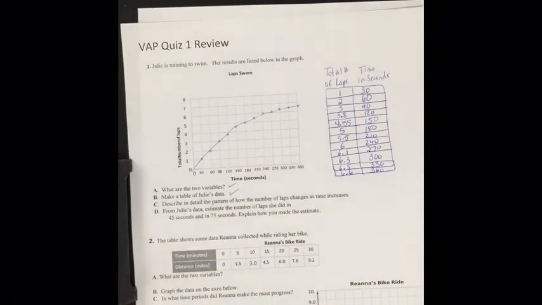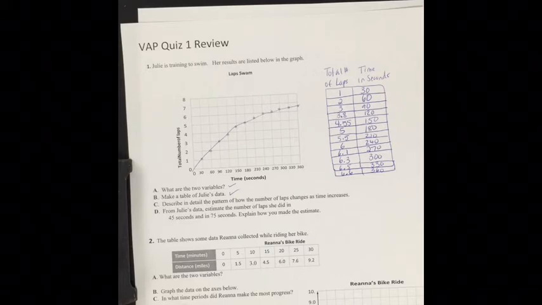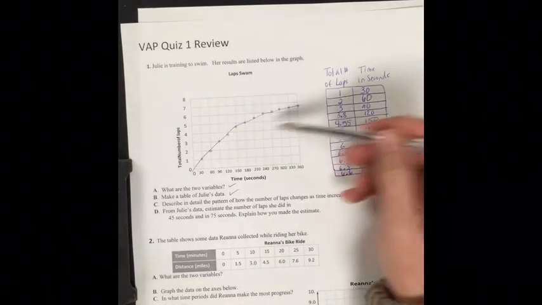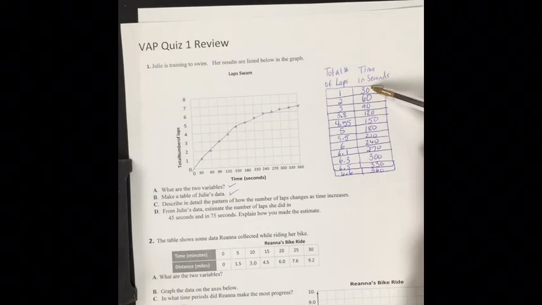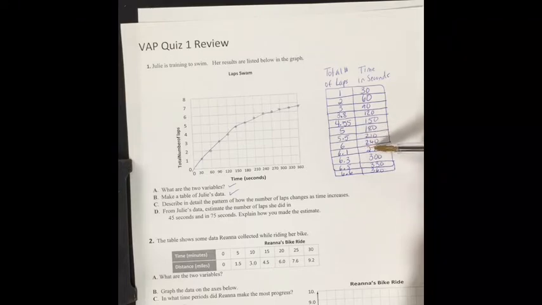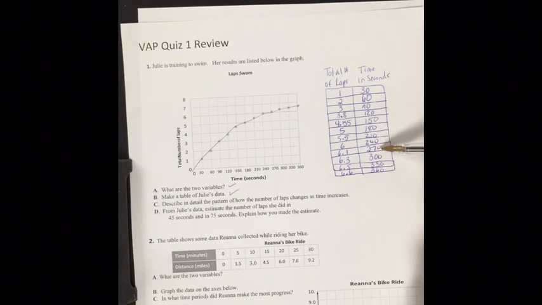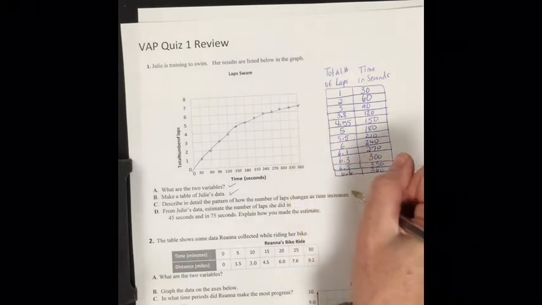Describe in detail the pattern of how the number of laps changes as time increases. I could look at either one of these, and as she gets started, it looks like she's doing a lap about every 30 seconds. But then we start noticing that it's not moving up by a whole lap and that it's slowing down. By the end, it takes her 30 seconds, 30 more seconds, 30 more seconds, so a minute and a half to go about half a lap. So as time is increasing, her speed is slowing down a lot. Her number of laps is definitely slowing down a lot.